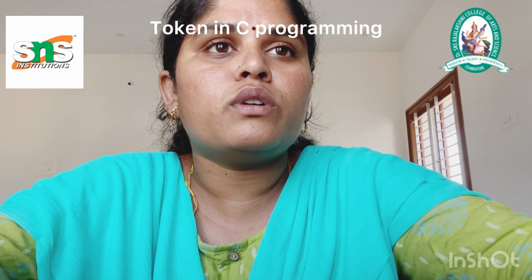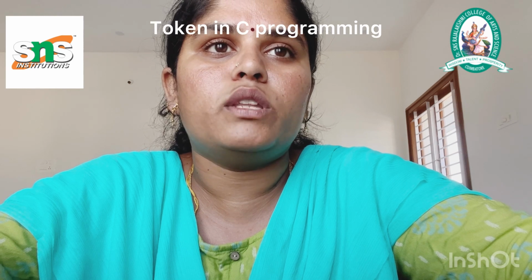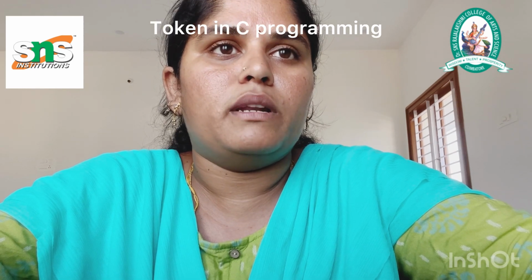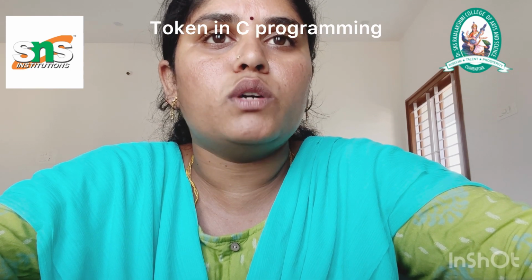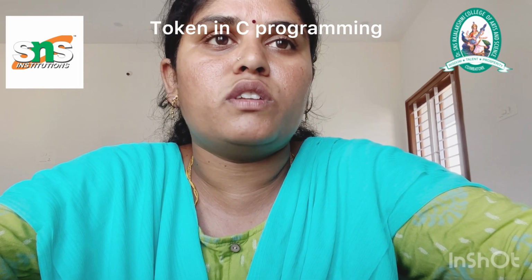The asterisk is used to create a pointer variable and for the multiplication of variables. Next is the assignment operator. It is used to assign some value and for logical operation validation.